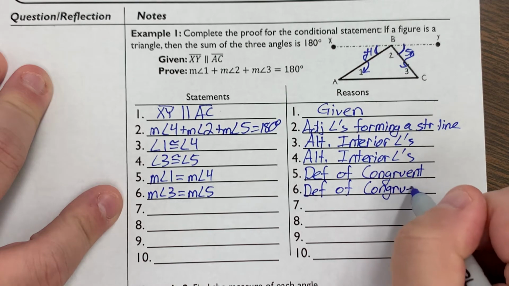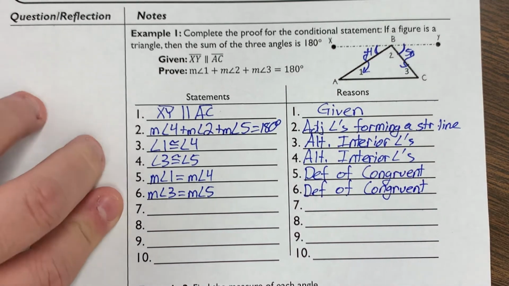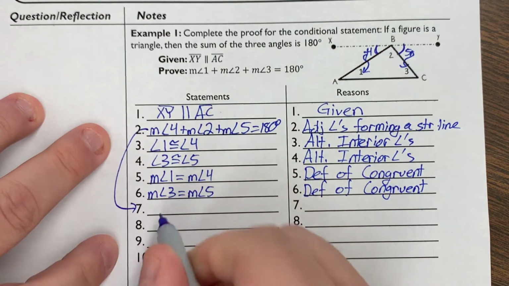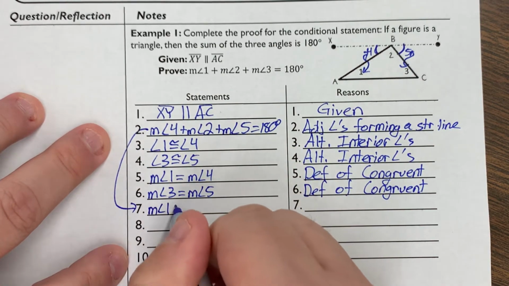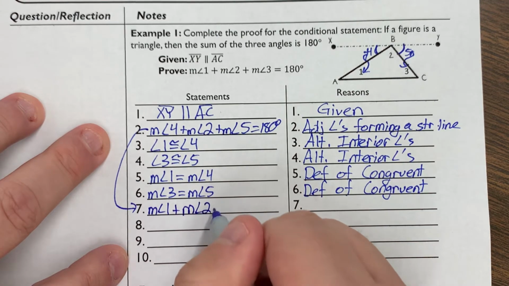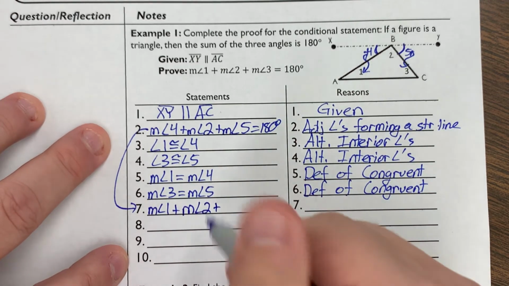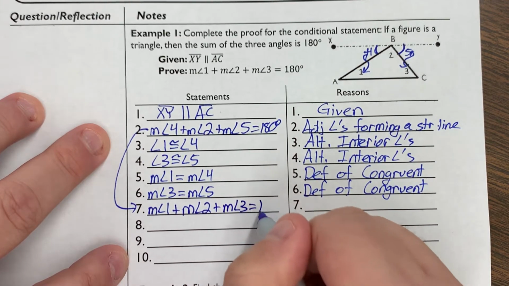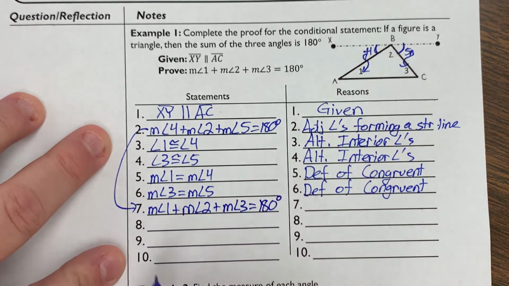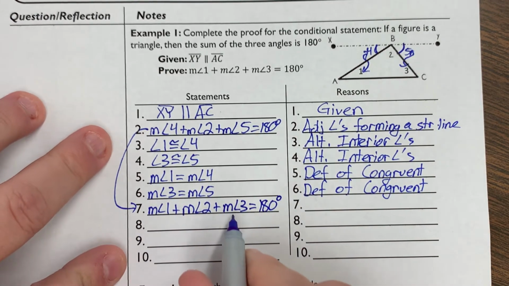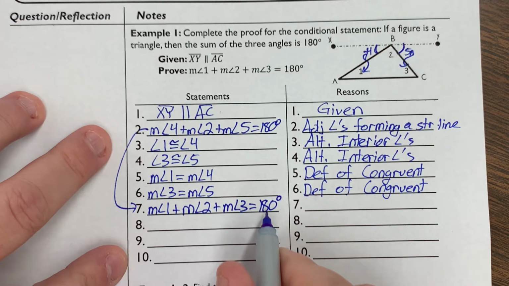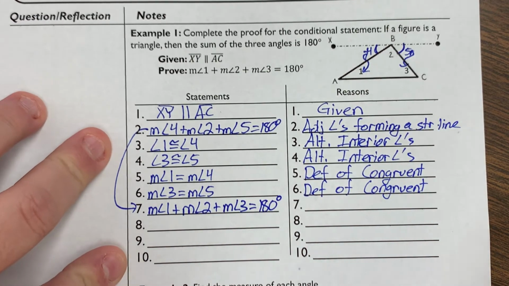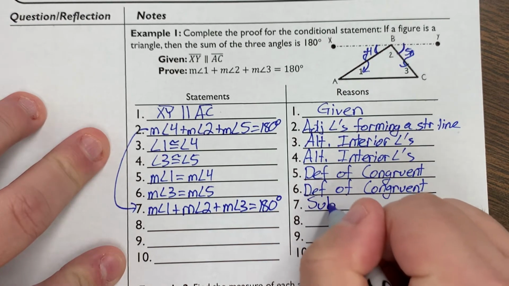At which point now we get to go trade out things that are equal. In place of angle 4, we're going to place the measure of angle 1. We're going to leave 2 alone because I liked it. It was in the middle spot. It's what I wanted. And we're going to trade out 5 and put angle 3 in its place. At which point we've now stated that the measures of angle 1, 2, and 3 added together add up to 180 degrees. All I need is the property that allows me to trade out things that are equal, and that is the substitution property.